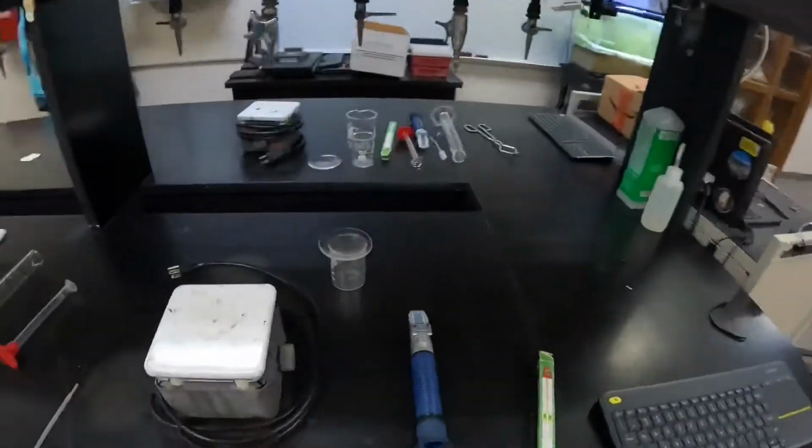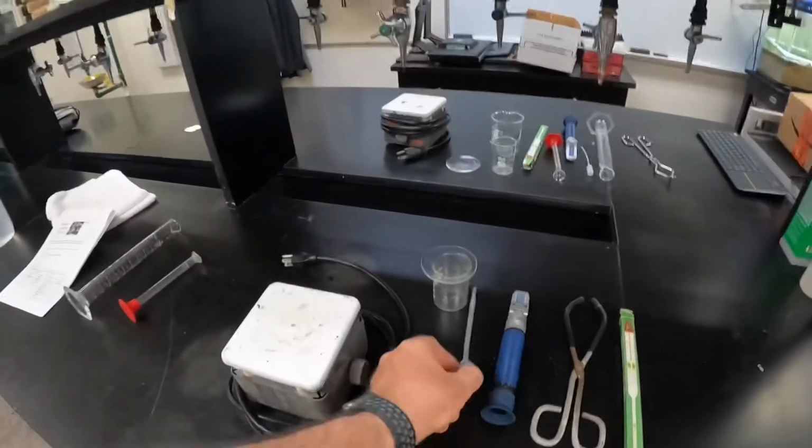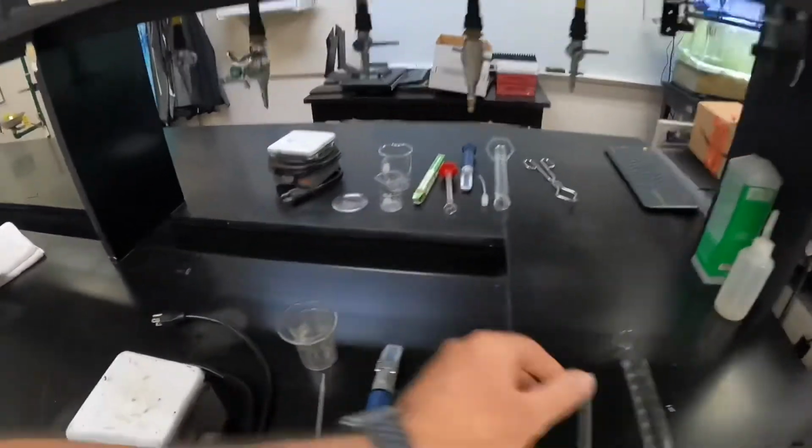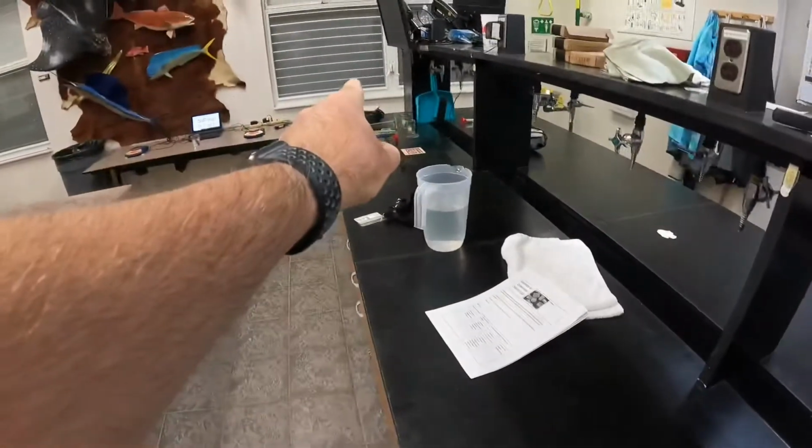When you're done collecting your data, make sure you clean up the lab space. Take these and wash these in the sink at the end of the lab counter down there, and make sure your lab area is dry. That's all there is to it.